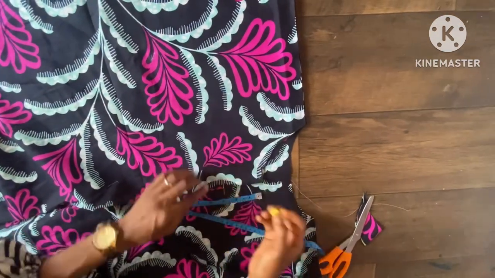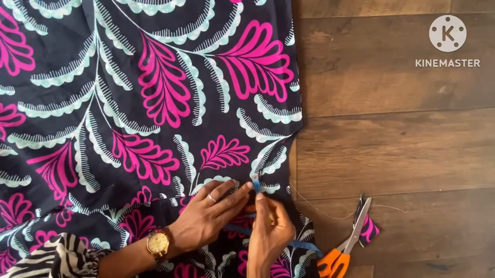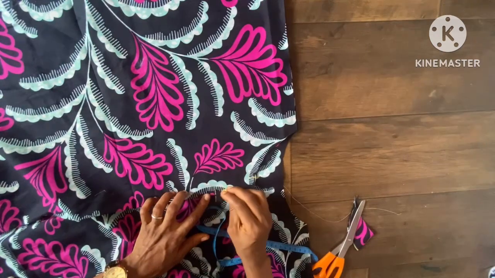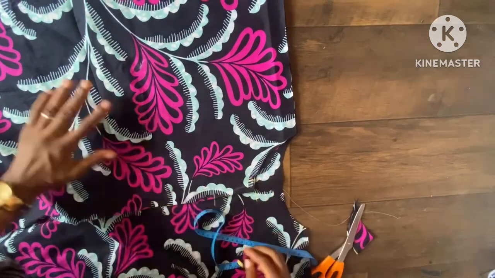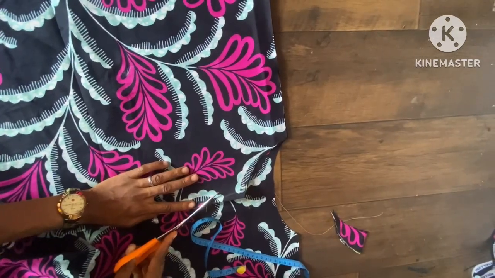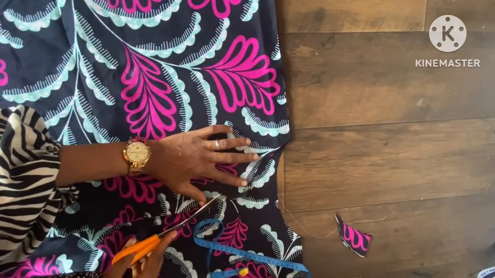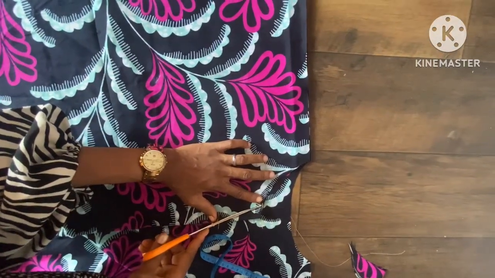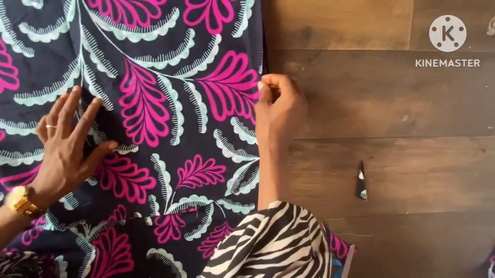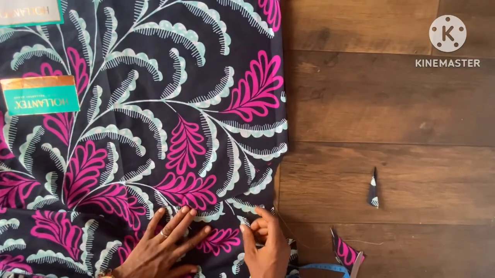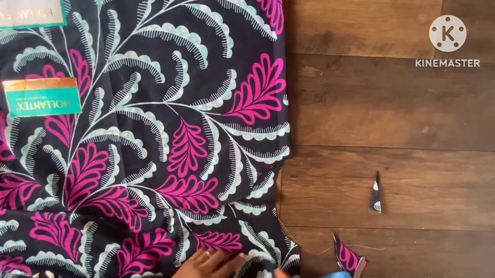You can see now. Then from that tip, I'm going to take a measurement of half an inch. Then I'll connect it to the point, then slant it up a little bit. Then I'll cut it out. You can see the way I'm cutting it. So this is what I'm having here now: a round neck with a V shape at the front. You can see it now.